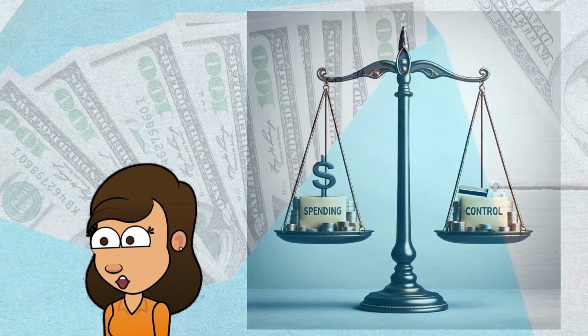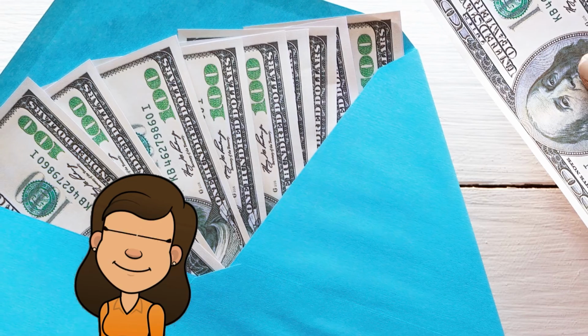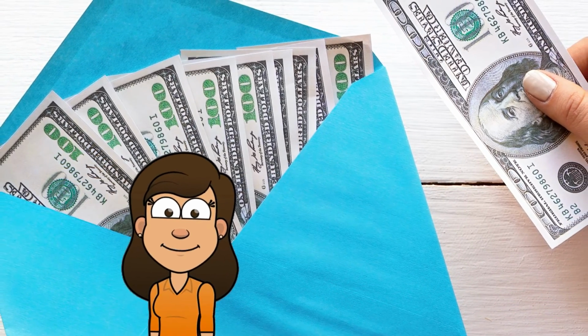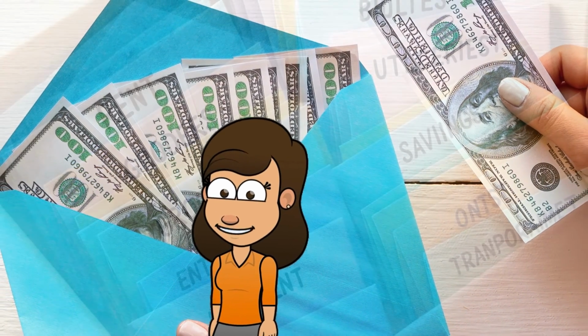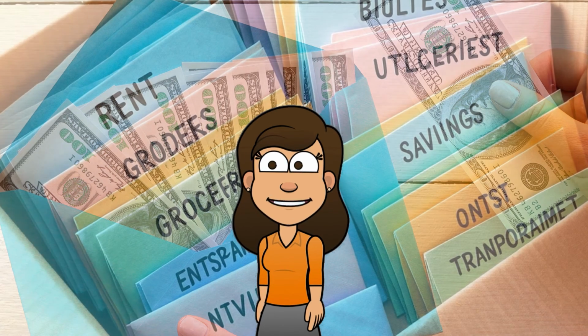So, the cash envelope system could be a solid foundation for you for building strong budgeting habits, especially when you're starting out. It's a tangible, hands-on method that teaches you to be mindful and intentional with your money, and it might just be the system that gets your finances on track for the future.